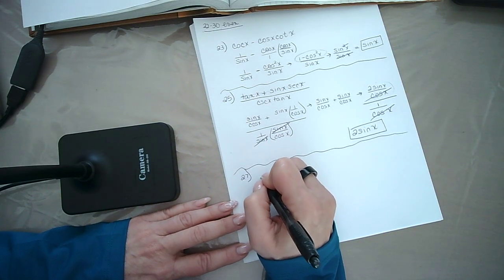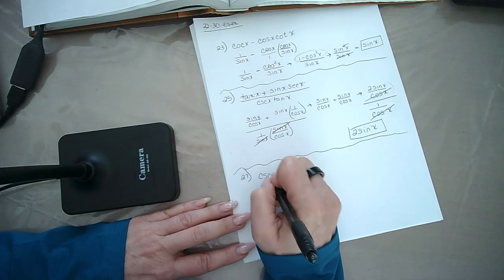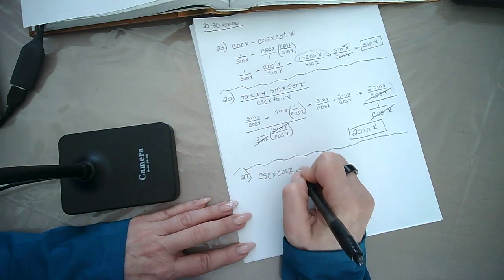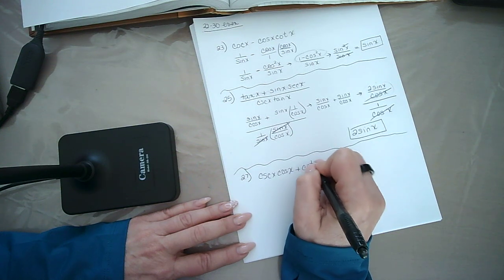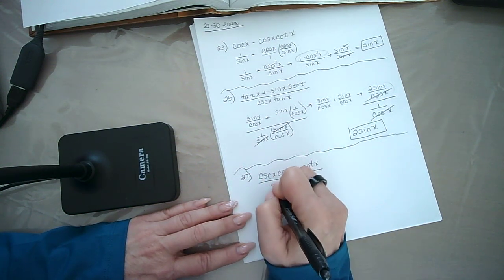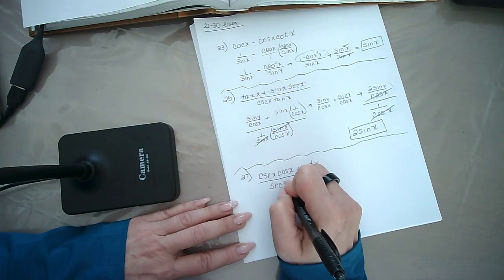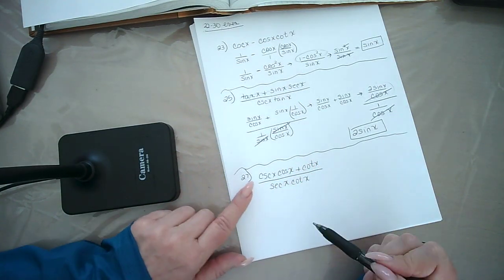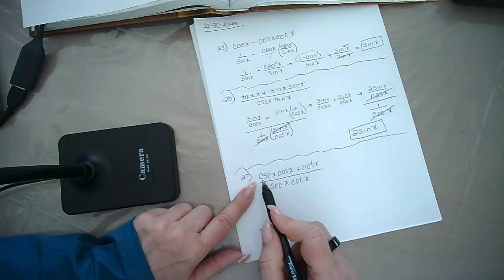Okay, so let's look at 27: cosecant x cosine x plus cotangent x over secant x cotangent x. It's probably going to work out to be the same as the previous one. So let's see.